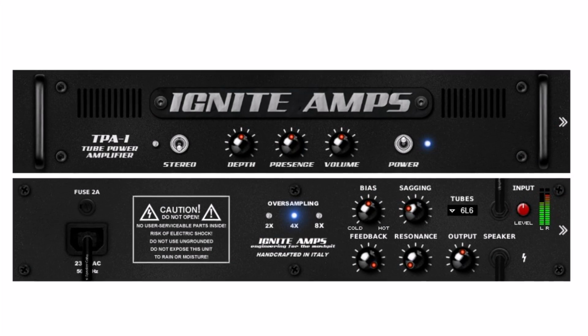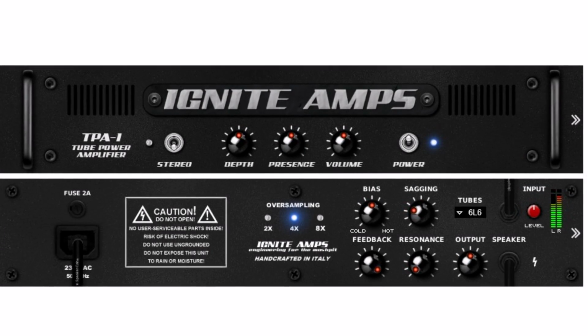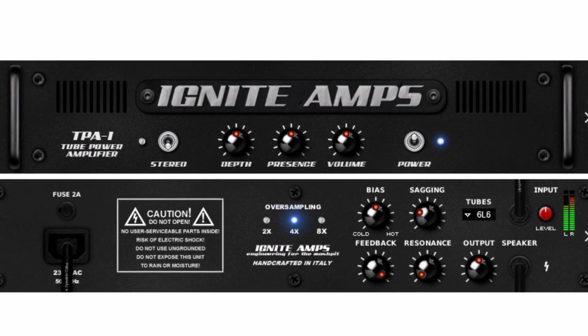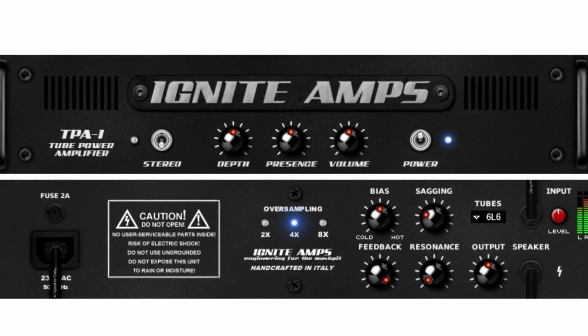But I think the far more useful feature is down here, and it's called resonance. Now this isn't actually a new thing. You can find this exact control in their power amp simulation, TPA1, and basically what you have to do to mimic that is turn the depth and presence all the way off, turn the feedback all the way up, of course whatever oversampling you're using, the power sag all the way down, and the resonance at whatever you're using on the built-in NadIR.